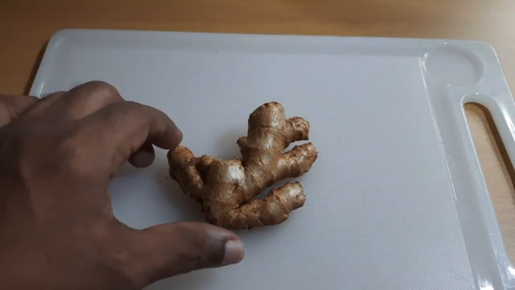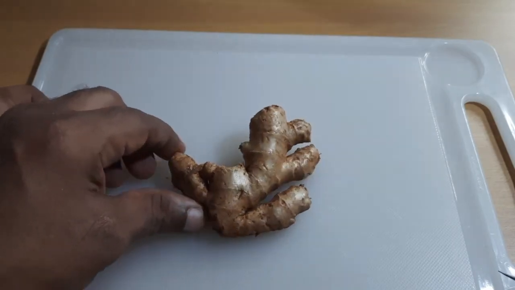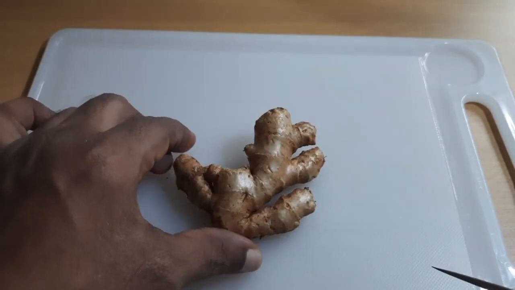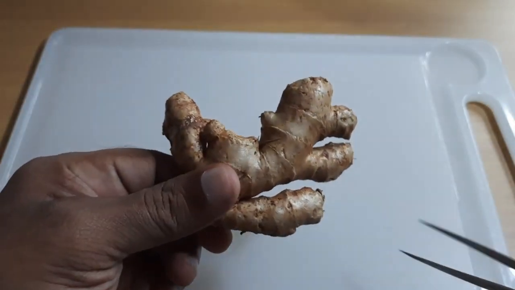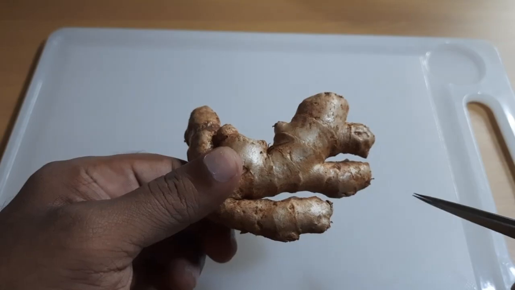Here I've got a piece of ginger. It's actually a modified underground stem of the ginger plant, and it's also called a rhizome.